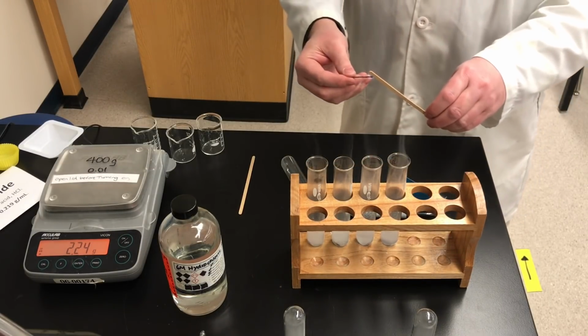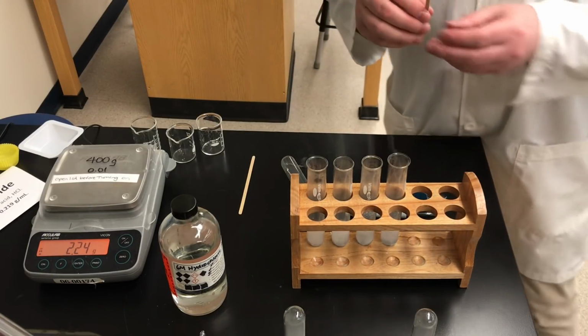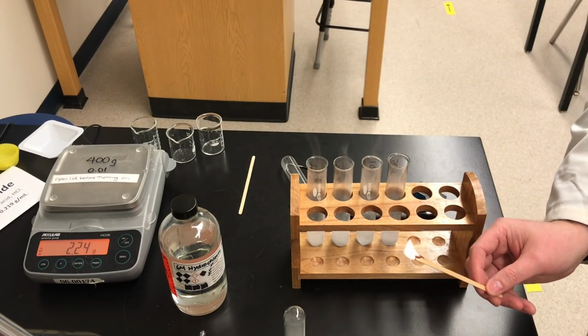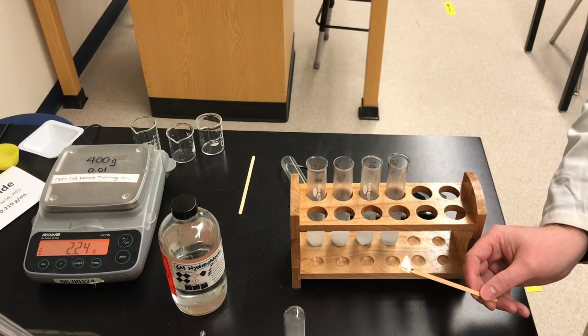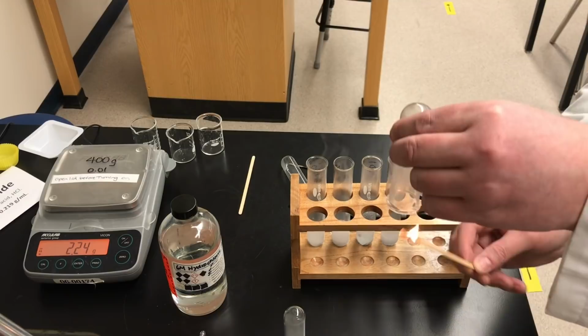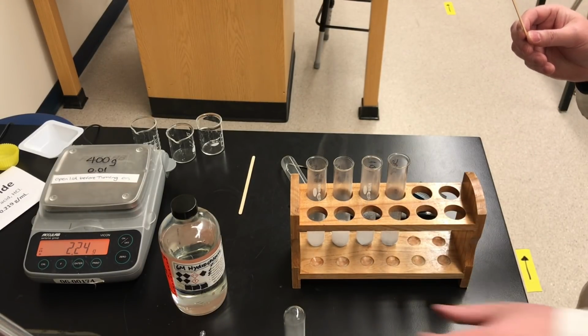Let's see if this works. Grade 9 students, you'll recognize this test. I'm going to take a burning wooden splint and put it into the mouth of this test tube of gas, and we'll see if we get anything interesting happening. All right, so that was a characteristic result. Let's do it one more time.